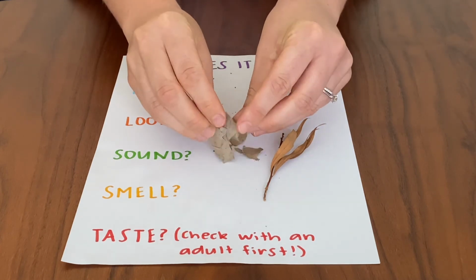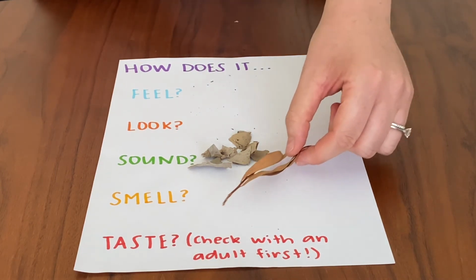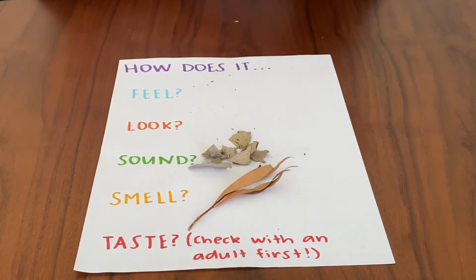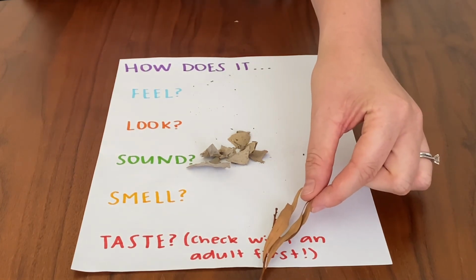They sound very crunchy, and you can encourage children to describe the sound that they make when they crunch them between their fingers. How do they smell? This leaf is from a eucalyptus tree, so you can encourage children to recognise that smell and tell you where else they might have smelt that before. Same for taste as our previous items.